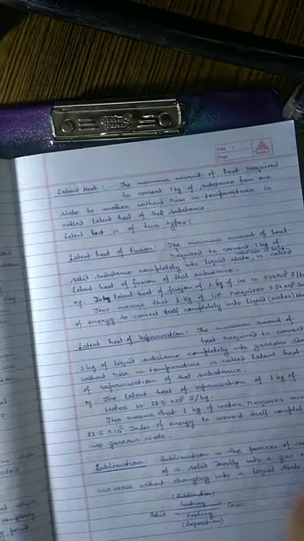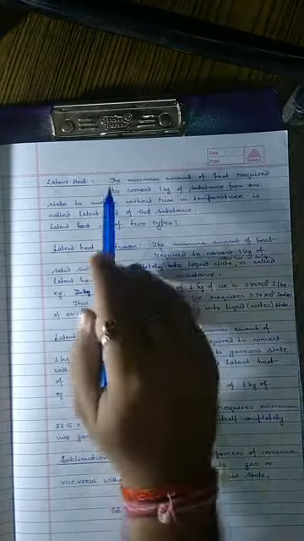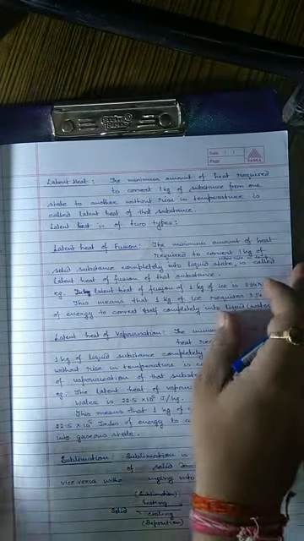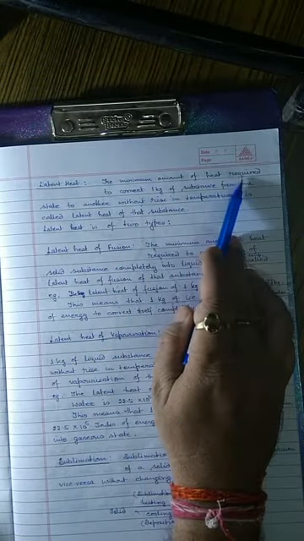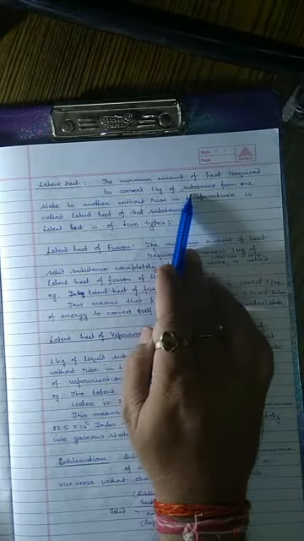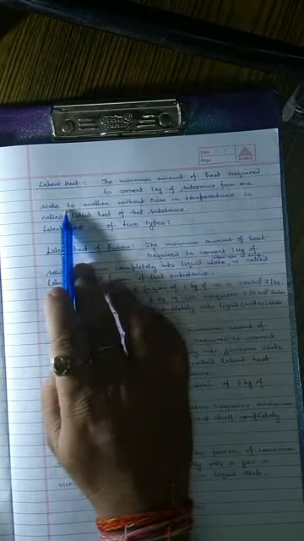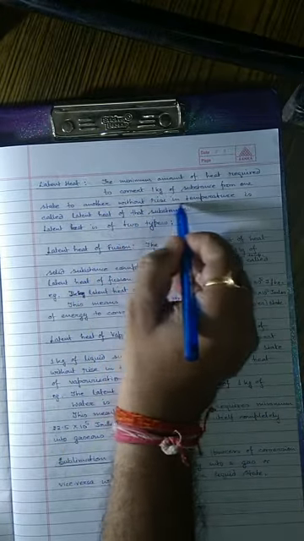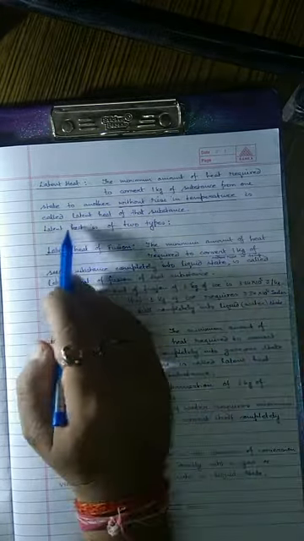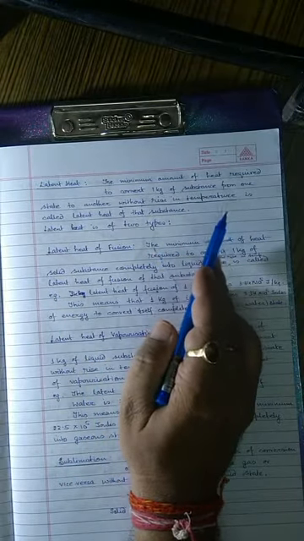Now we come to the next important topic, that is latent heat. What is the meaning of latent heat? As we have already discussed earlier, the minimum amount of heat required to convert 1 kg of a substance from one state to another without rise in temperature, that is important, is called the latent heat of that substance. Getting what we said?